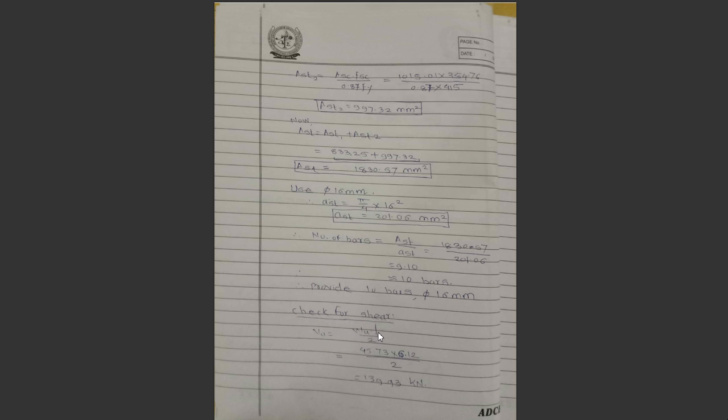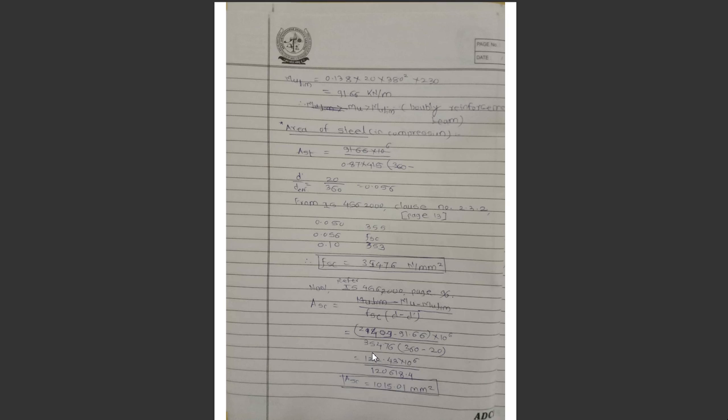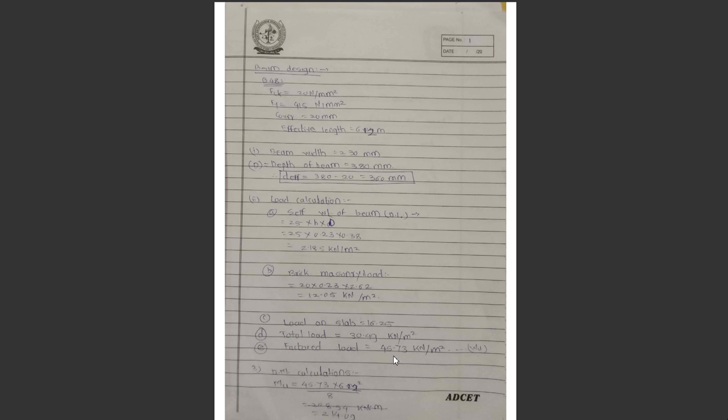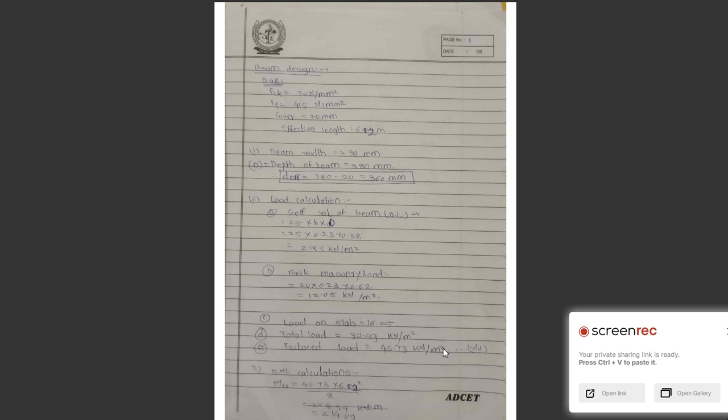Vu is equal to Wu into L divided by 2. Here we have calculated this Wu before this. I will show you, 45.73. Here factored load is calculated as 45.73, that means Wu.